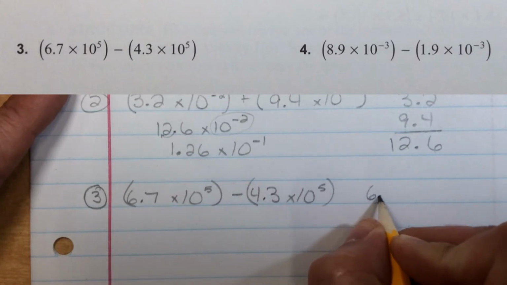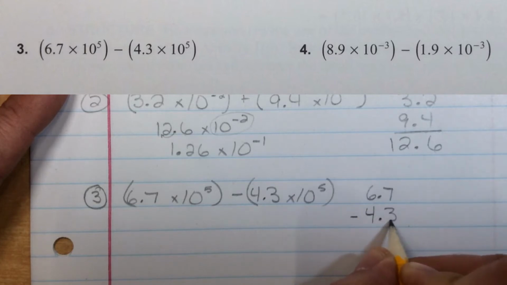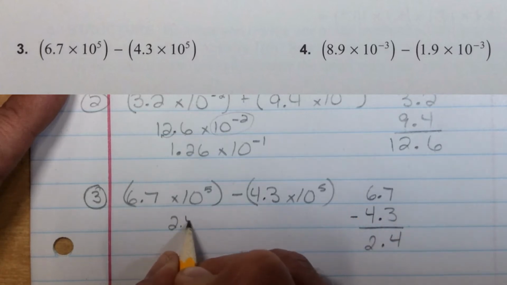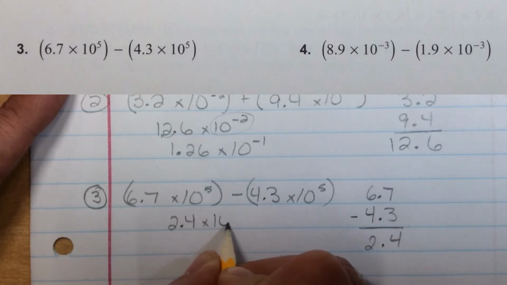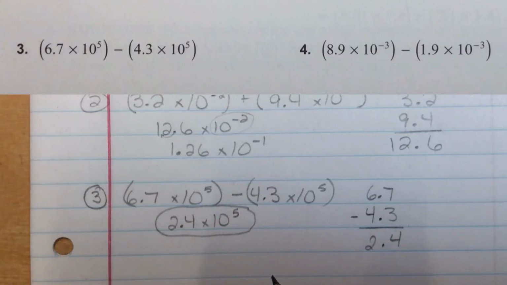So I have 6.7 minus 4.3, and I get 2.4 times 10 to the 5th. And that is in scientific notation. Number 4.